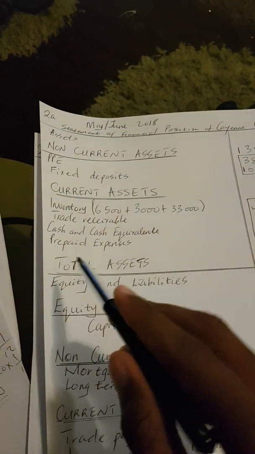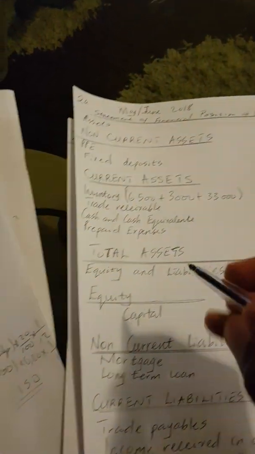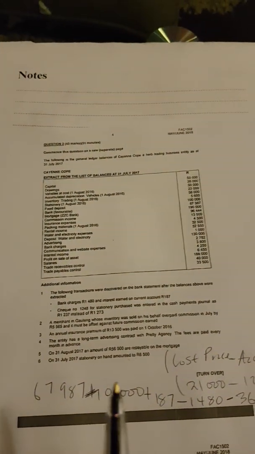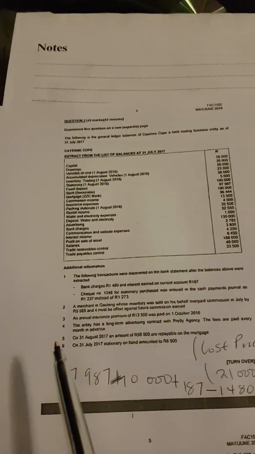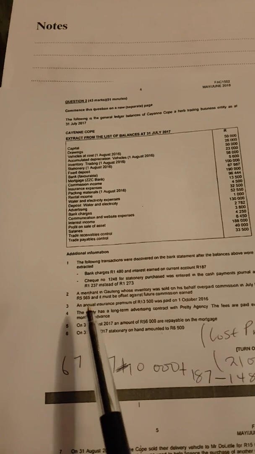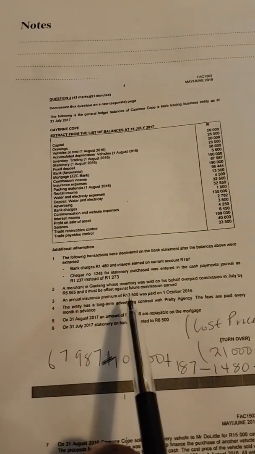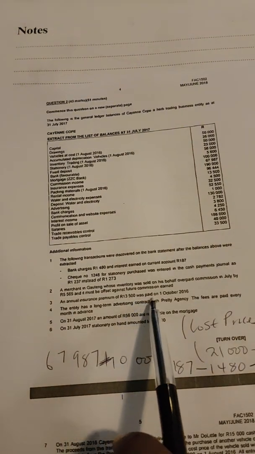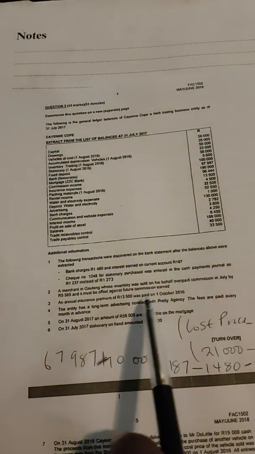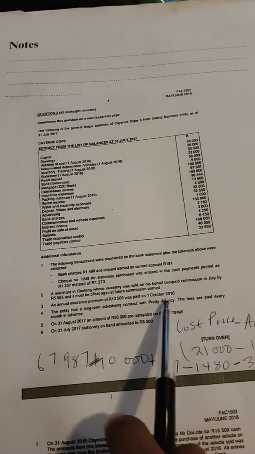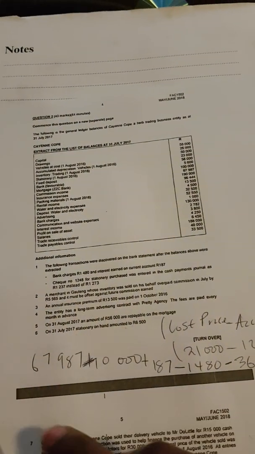Okay, let's do the prepaid expenses. I've seen a prepaid expense here of insurance. On number 3, an annual insurance premium of 13,500 was paid on the 1st of October 2016, and it was annual.